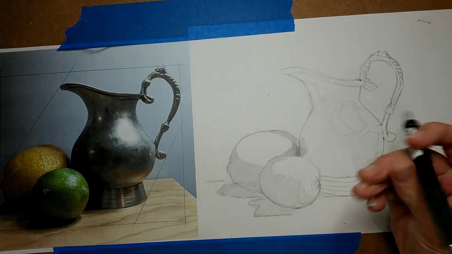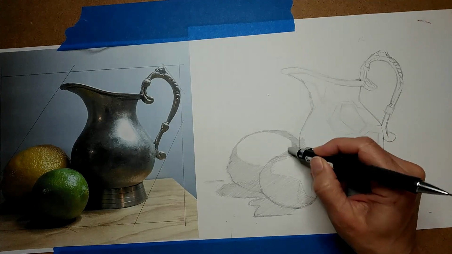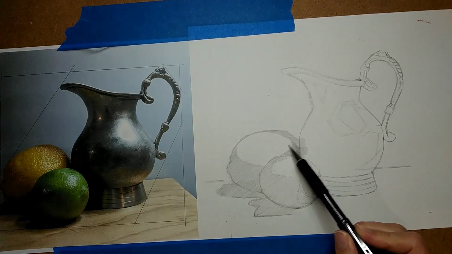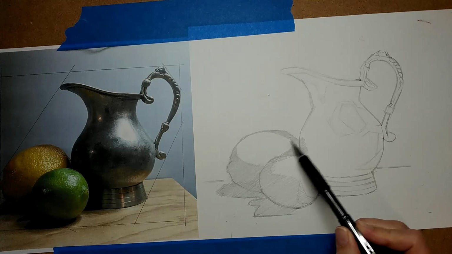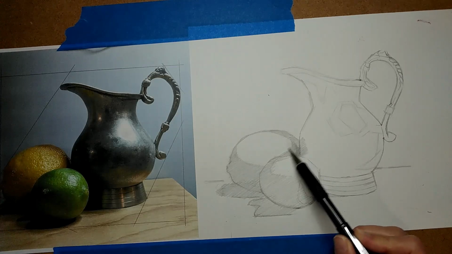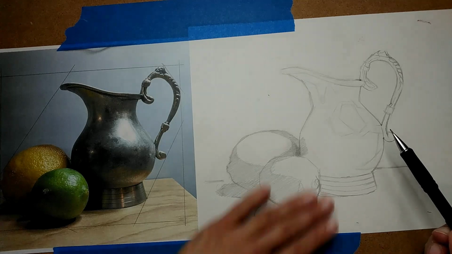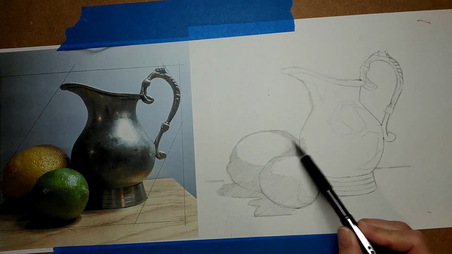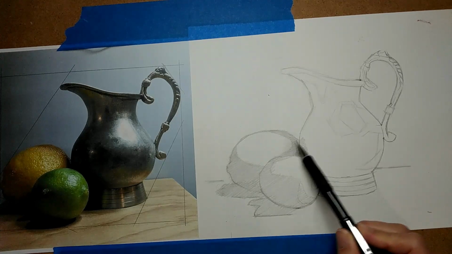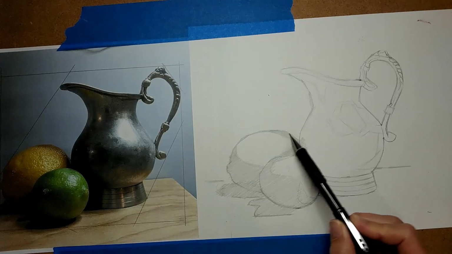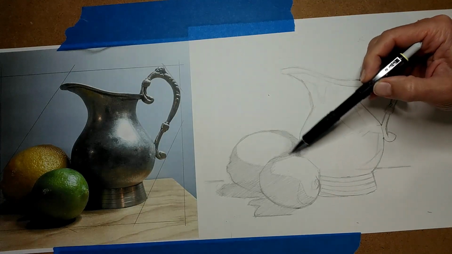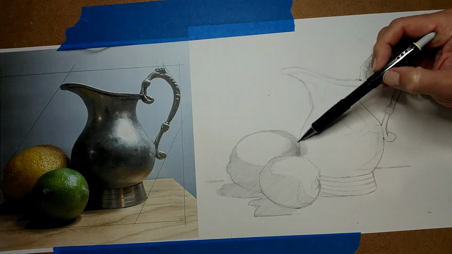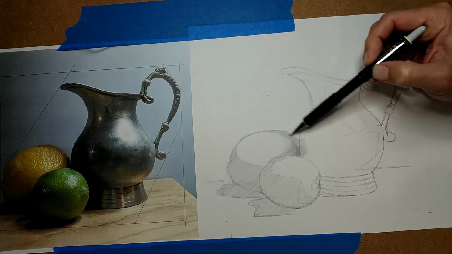Then I want to get rid of this line. I want a nice soft transition, and so I'm going to continue on into what we would call the light side, or part of the light family. Cross over that line. I'm holding my pencil very loosely at this point, and I'm just going over everything. I just want to build up a nice even tone that I'm going to go over and over again to get those darks that I end up looking for.